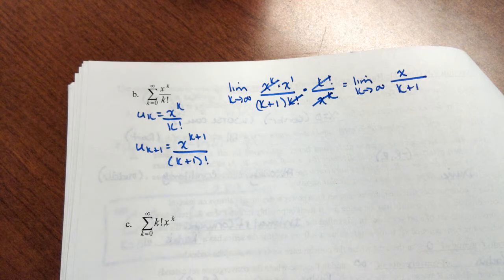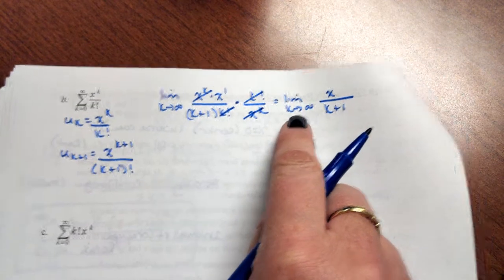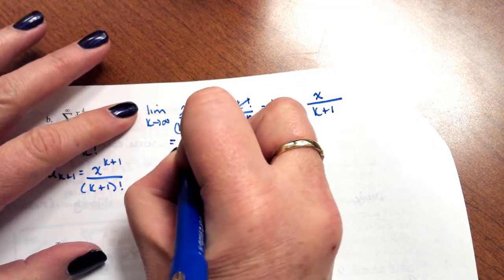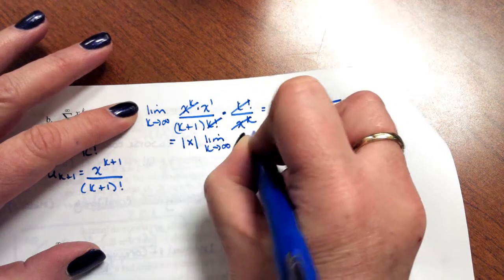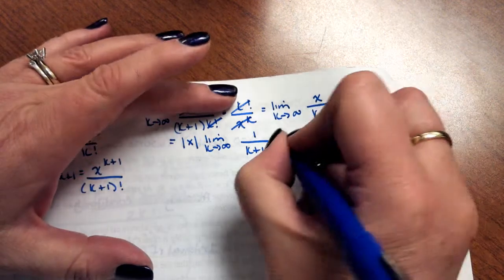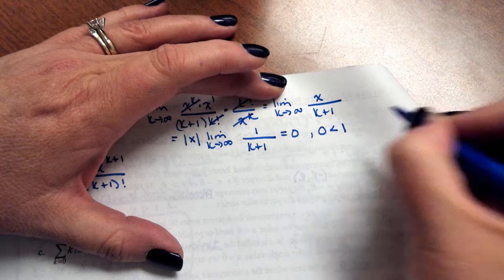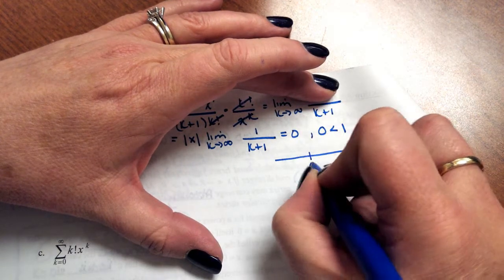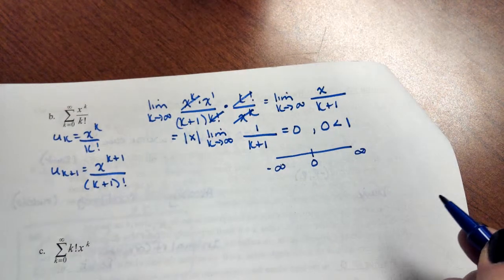So now, like I did before, we're concerning ourselves with finding the limit as k goes to infinity. So I'm going to pull out the absolute value of x and write this as the limit as k goes to infinity of 1 over k plus 1, which I know is approaching 0. So 0 is less than 1. So this is actually my best case scenario. So again, at my center, 0, I've got an interval of convergence going from negative infinity to infinity.